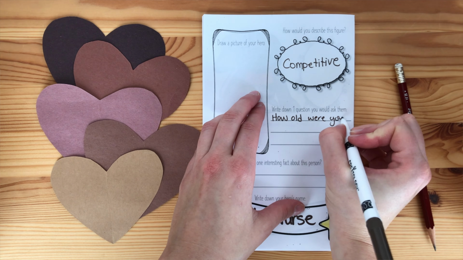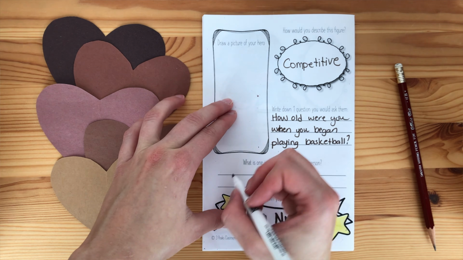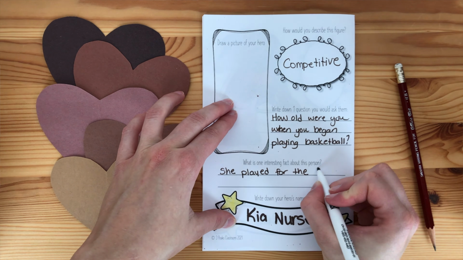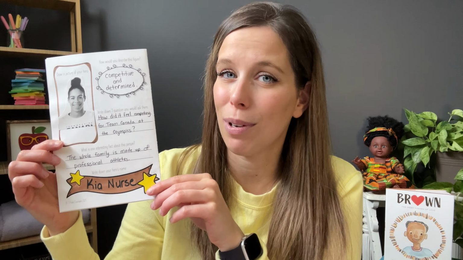And here I decided to do Kia Nurse this time. So she is competitive and determined. I would ask her, how did it feel to compete for Team Canada at the Olympics? And then one interesting fact about Kia Nurse is that their entire family is filled with professional athletes. I think that's pretty interesting.